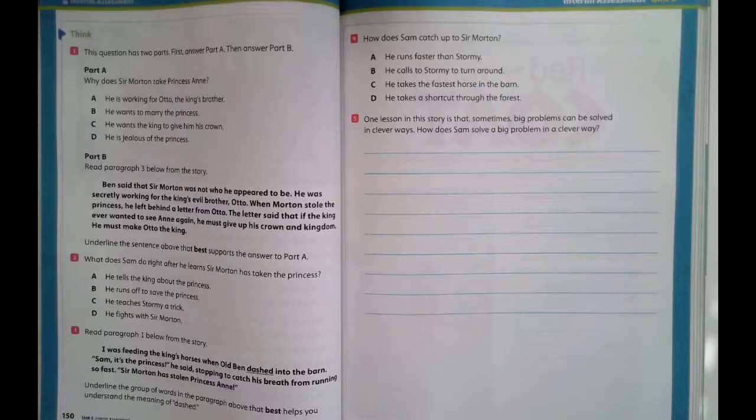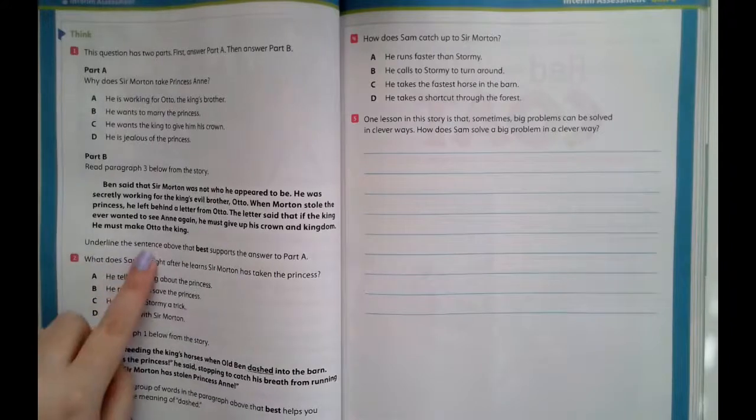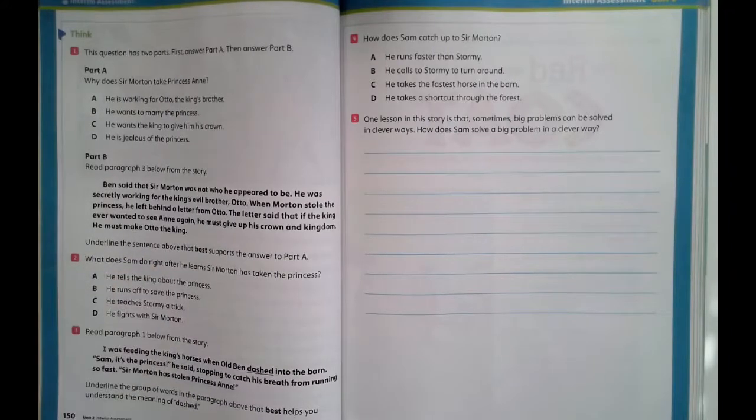He is working for Otto, the king's brother. Now, to make sure our answer is right, we should have proof in part B. So in part B, I need to find the sentence, right? Because it says underline this sentence. So one sentence will prove my answer in part A is right. And as I look at this paragraph, I think I found the perfect sentence. It's the second one.